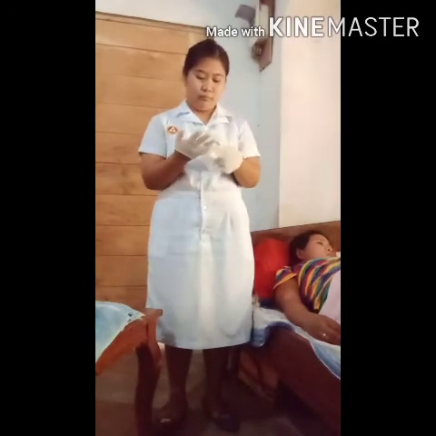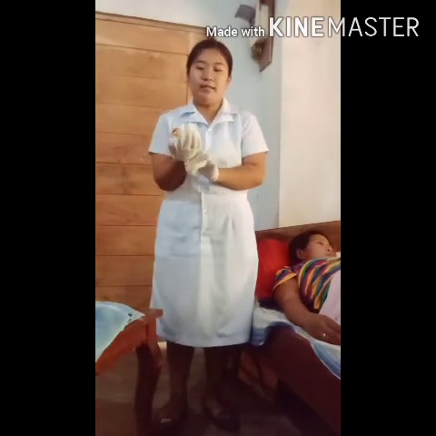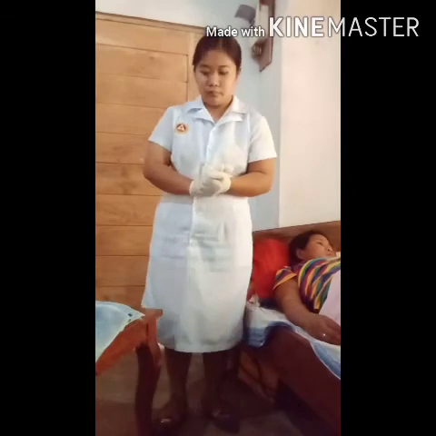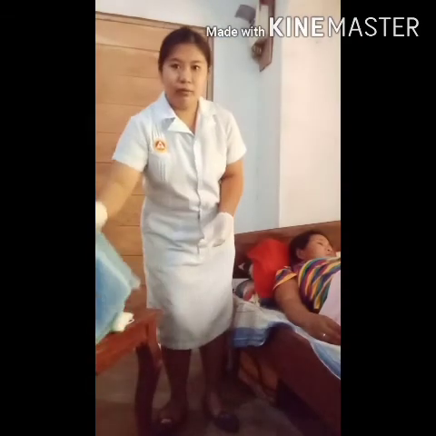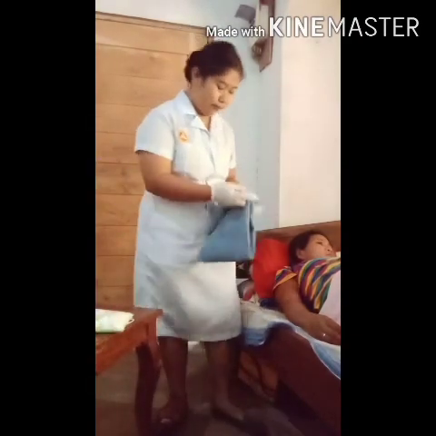And then remove the compress or pad at the appropriate time. And then dry the moisture.